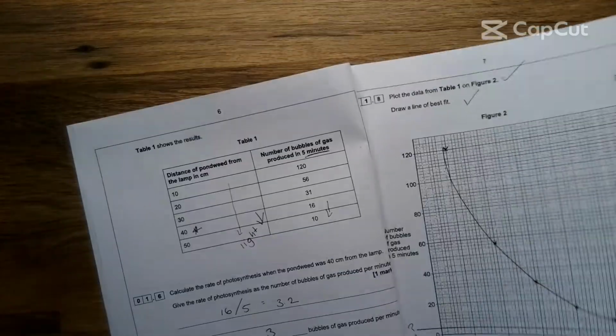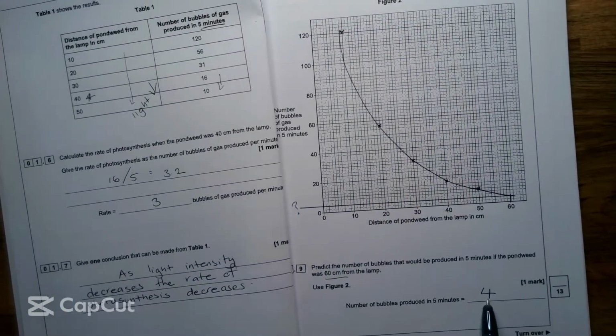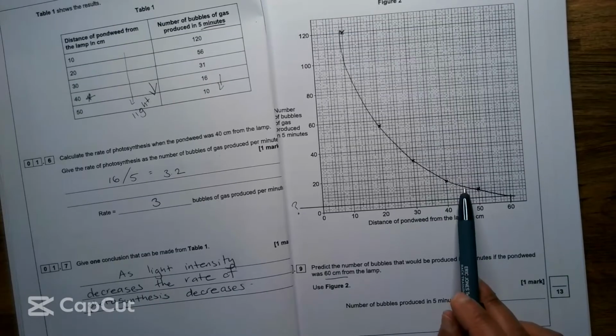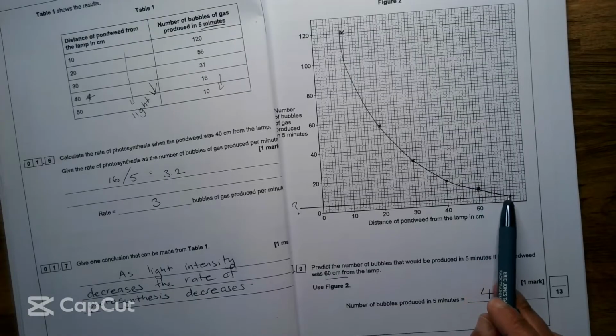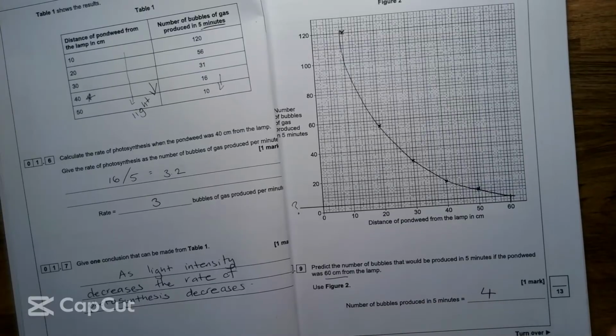Next question. And again, this answer here will vary. So if you do look at the mark scheme, if you don't see your answer, it's not the end of the world, because it depends on your line of best fit and how you've brought the line down. Okay, and as long as you've read that value off correctly, it should be fine.